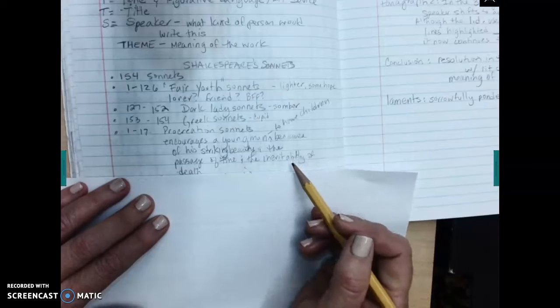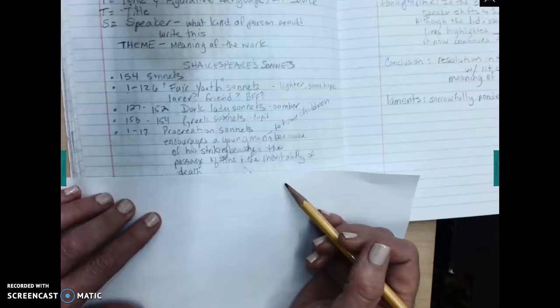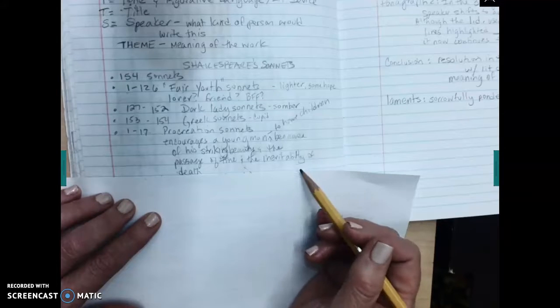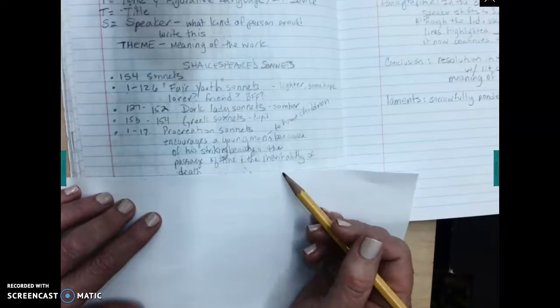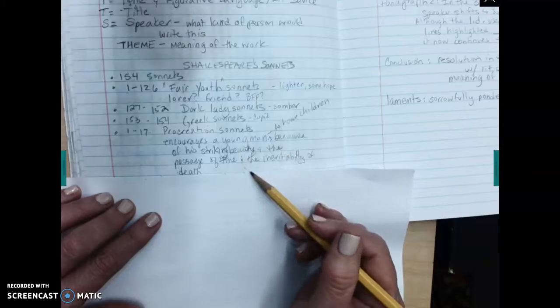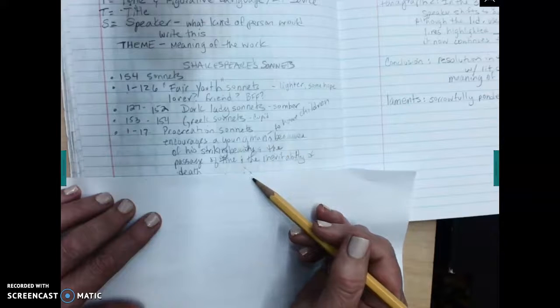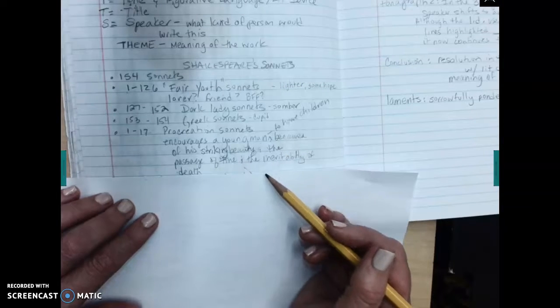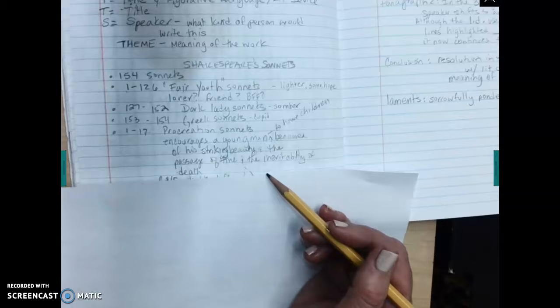Just to let you know that, the average lifespan, I think, was like 40 or 50 years old. It was very young, and so people thought of death much more regularly at a young age than they do now.